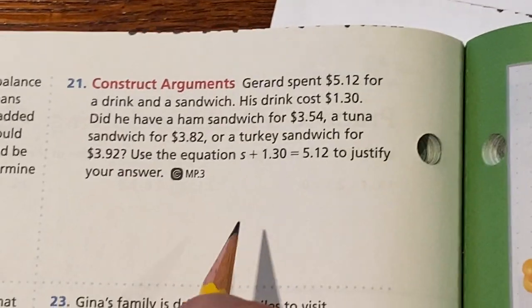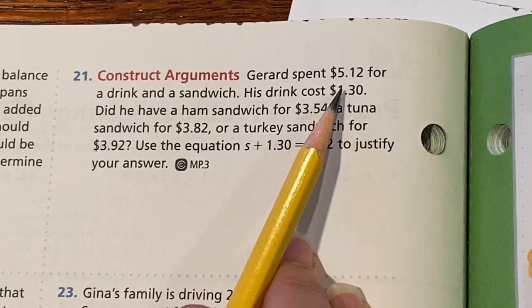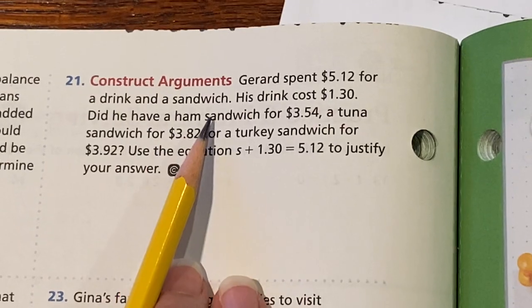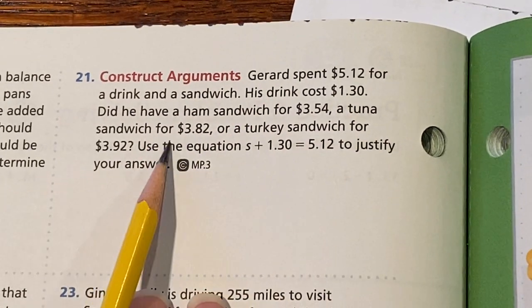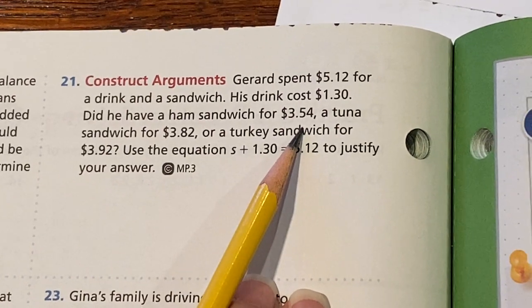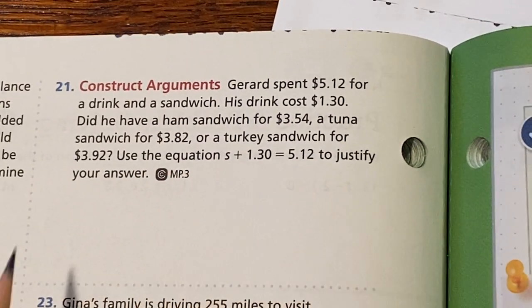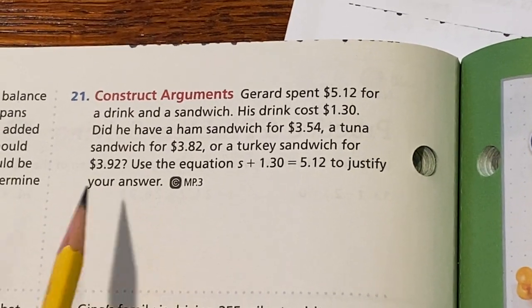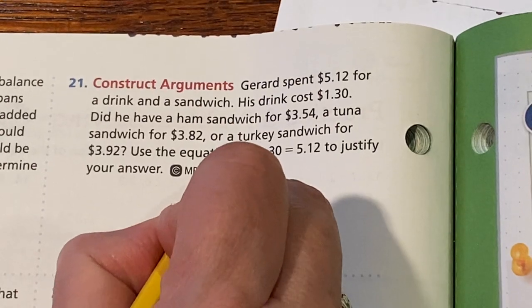Okay, 21. Gerard spent $5.12 for a drink and a sandwich. His drink cost $1.30. Did he have a ham sandwich for $3.54, a tuna sandwich for $3.82, or a turkey sandwich for $3.92? Use the equation S.